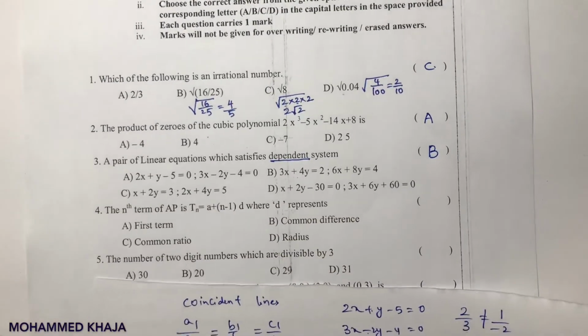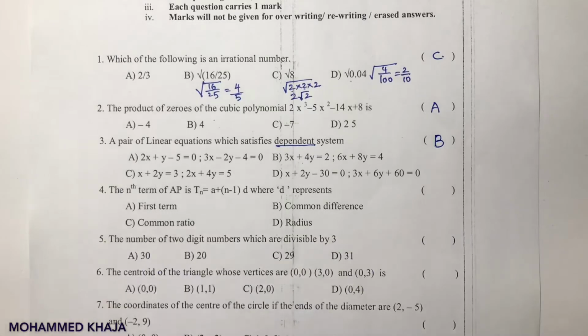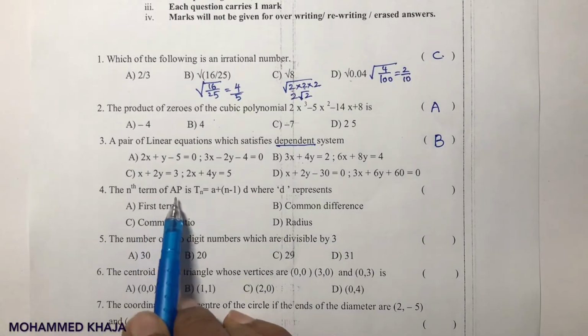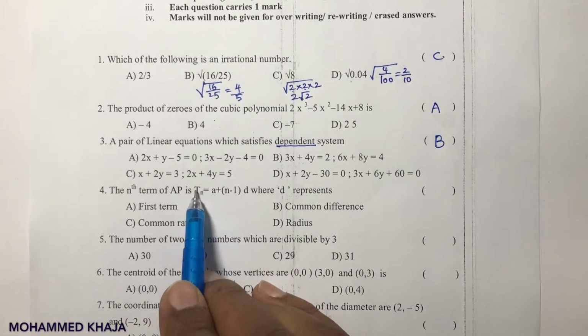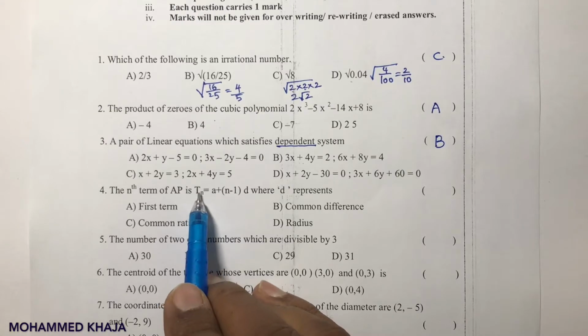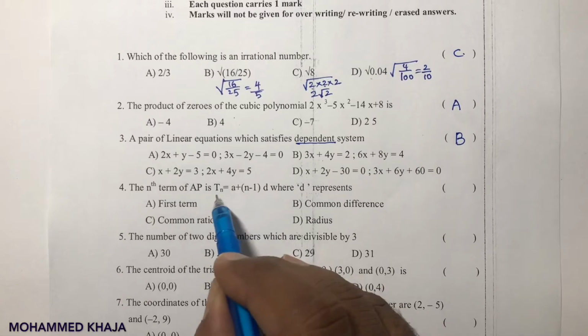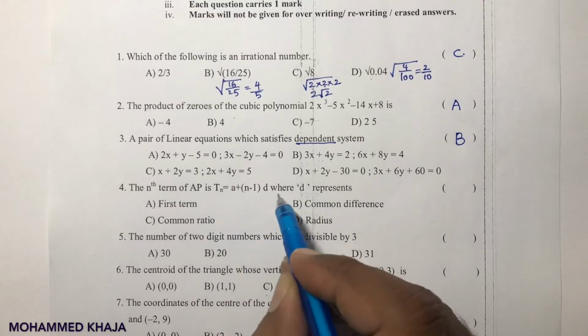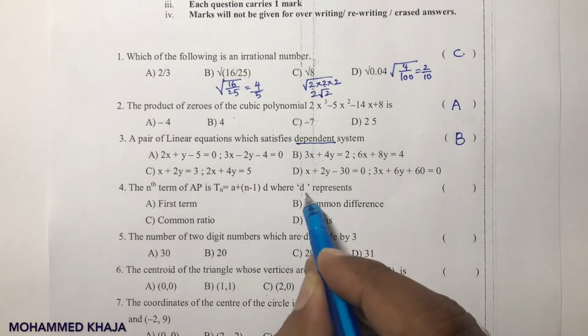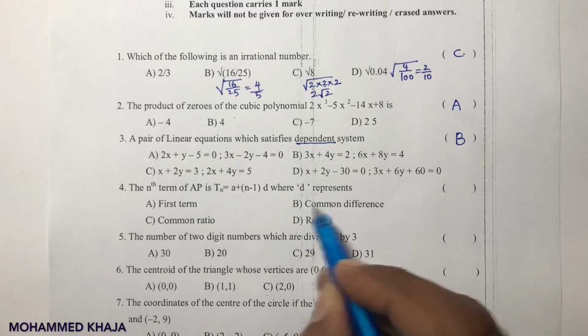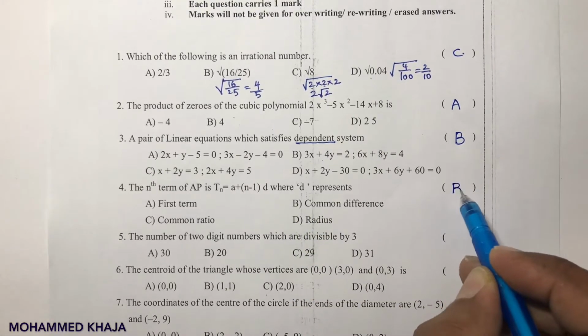Next one. The nth term of an AP is Tn equals. Sometimes in the textbook we write An and sometimes they give Tn also. So An equals a plus n minus 1 into d, or Tn equals a plus n minus 1 into d, where d represents the common difference. So the correct option is B.